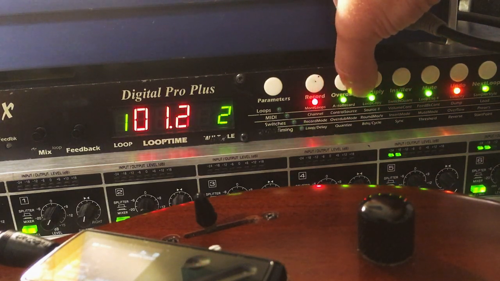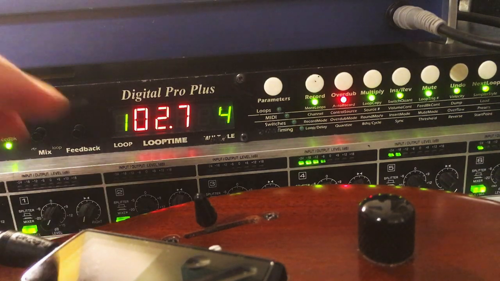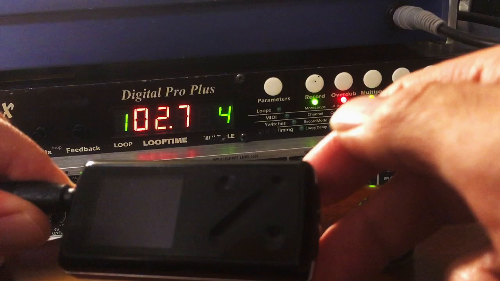1, 2. Let's try that. Oh! Check it out, check it out, check it out. Success, result. Wow, okay. If at first you don't succeed, keep tweaking.